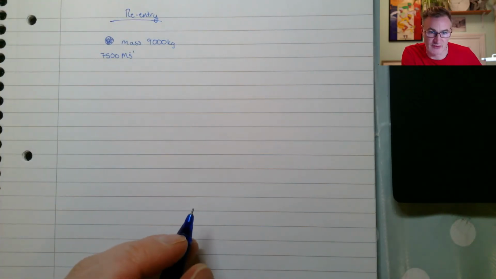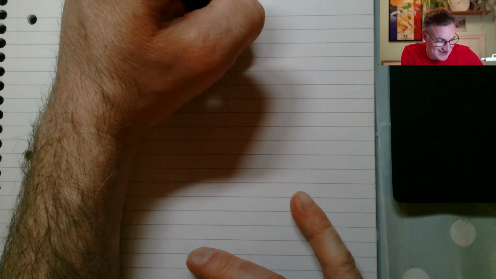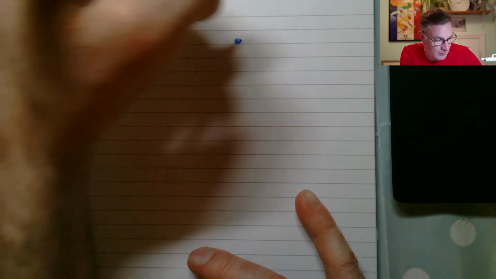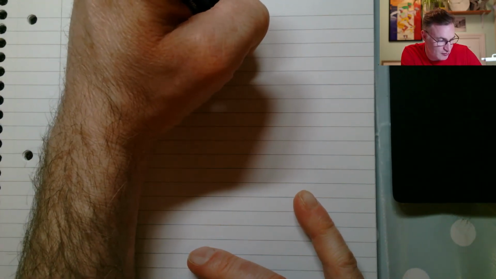Now the Space Shuttle, let's just say it has a 9,000 kilogram mass, but the initial velocity when it was in orbit, we're going to say is 7,500, so 7.5 kilometers per second, which is 7,500 meters per second. Sorry, a wee bit weird unit. And that had to slow down to around about 100 meters per second in order to be able to land on its runway.